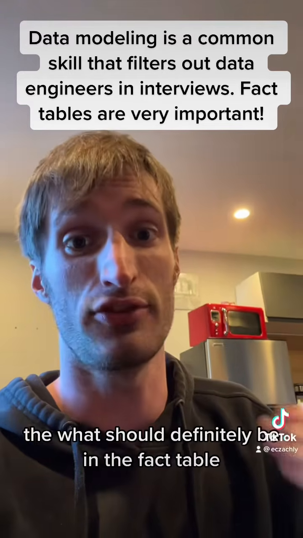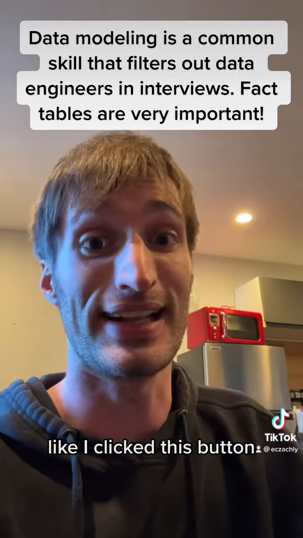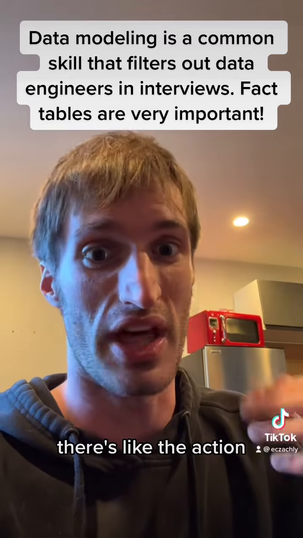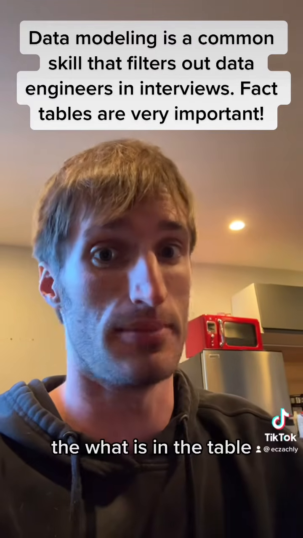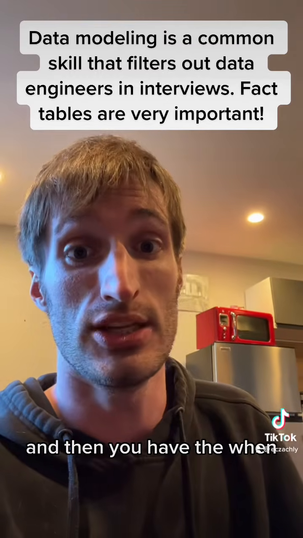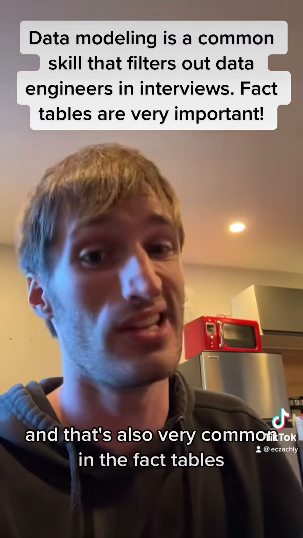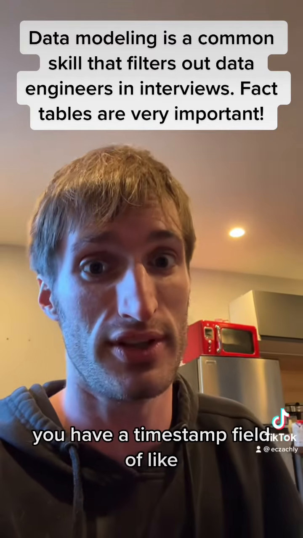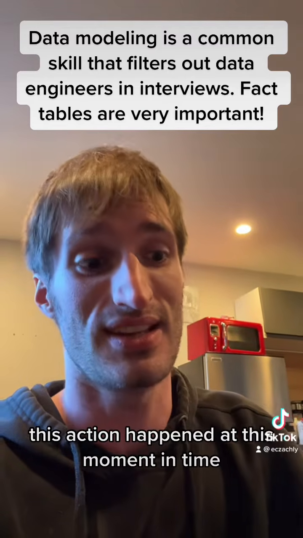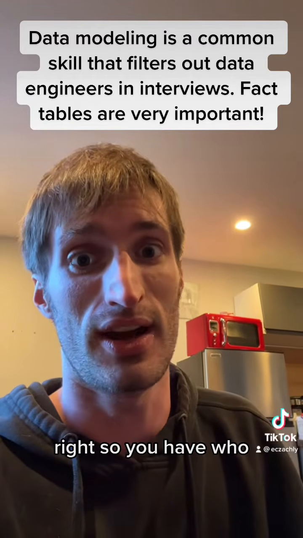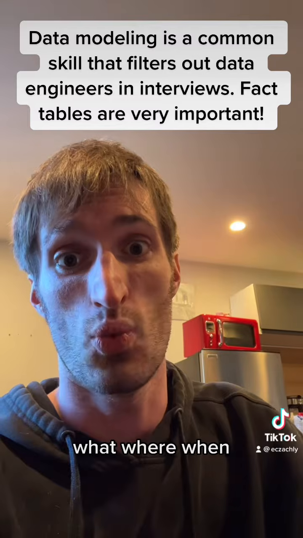And then you have other pieces of it, right? The what should definitely be in the fact table. Like I clicked this button, I liked this post, right? The action, the what, is in the columns, maybe an event type column or something like that. And then you have the when, and that's also very common in fact tables. You have a timestamp field, like event timestamp. This action happened at this moment in time. So you have who, what, where, when.